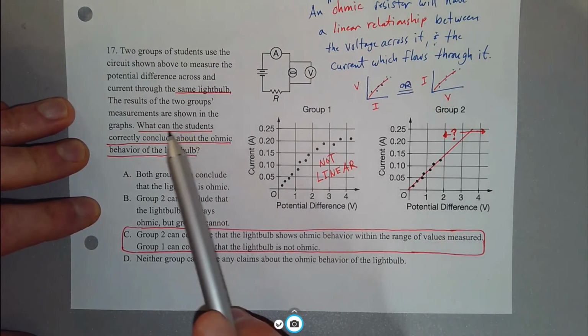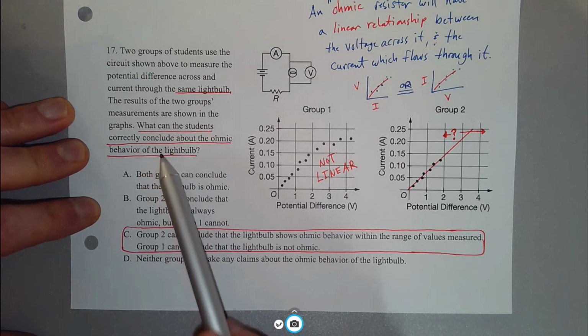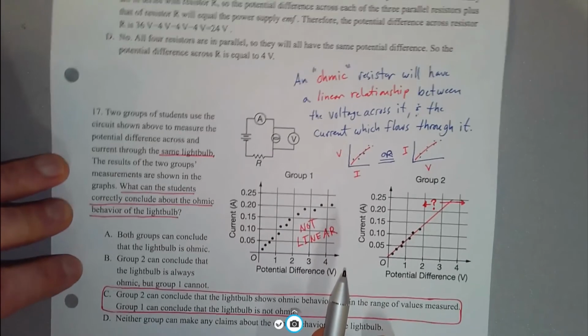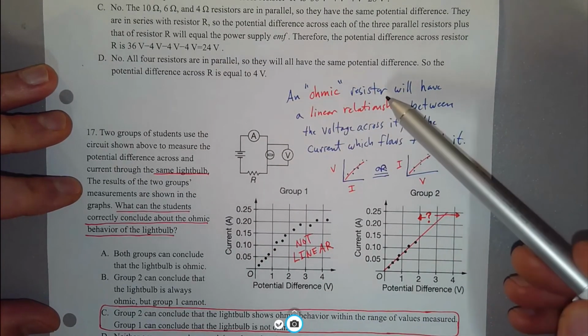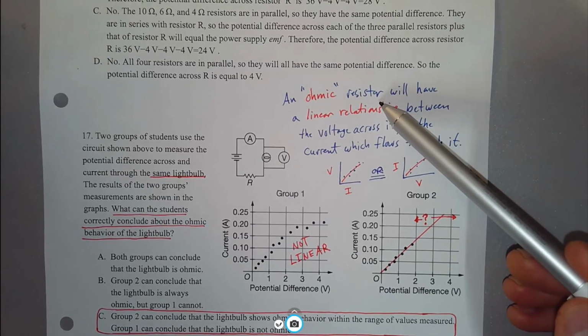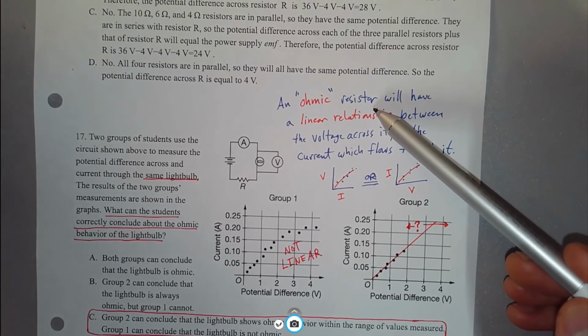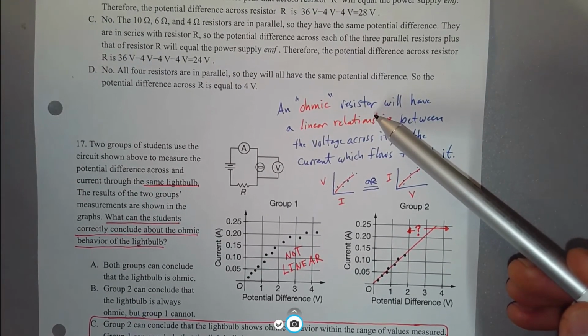It says, what can the students correctly conclude about the ohmic behavior of the light bulb? Well, we have to remember, what does ohmic mean? Well, an ohmic resistor, or something that resists the flow of current through it, which is pretty much everything except ideal wires, right?